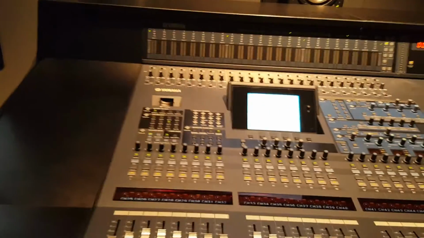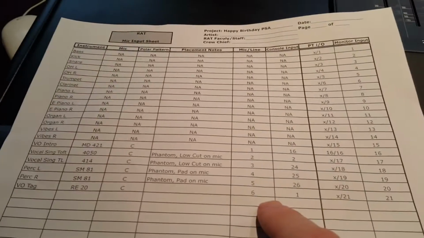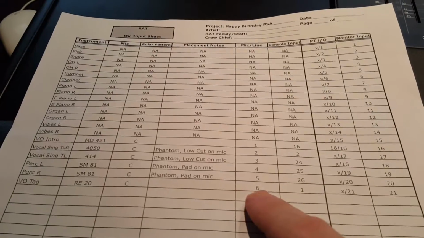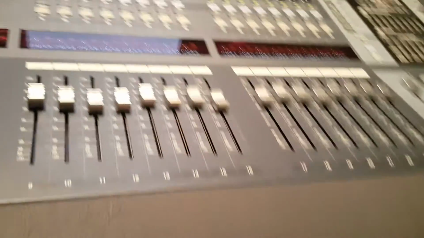Everybody, here in the Yamaha room getting ready to set up the input path. So as you can see, I have set up Pro Tools. My monitor path is working. I need to go ahead and look at the patch or the input sheet. I notice that I'm coming in mic line 6 and I want to route to mic input 6.